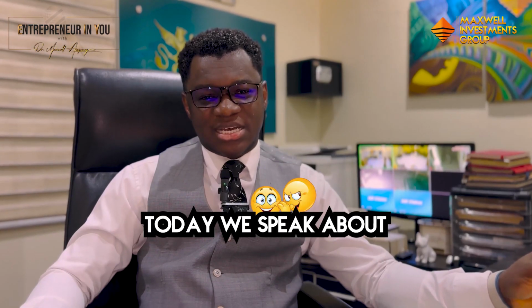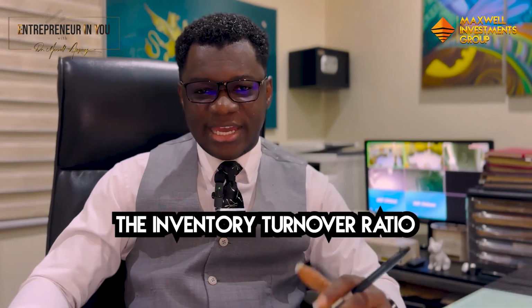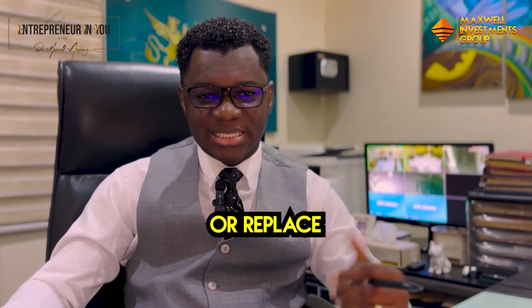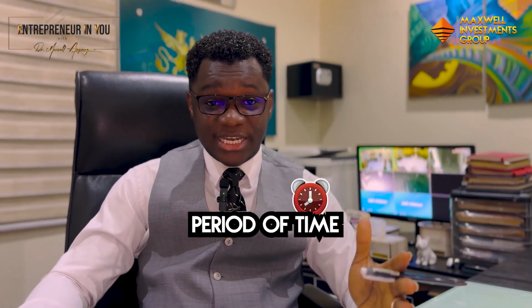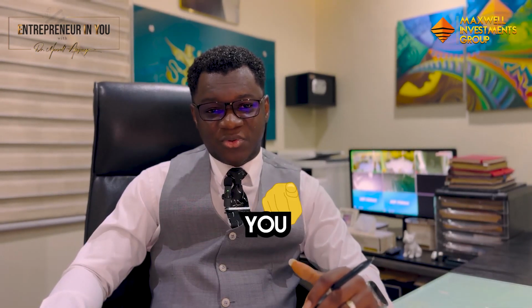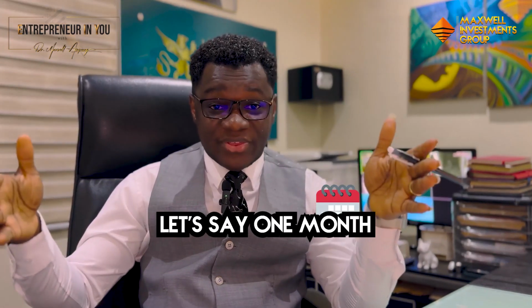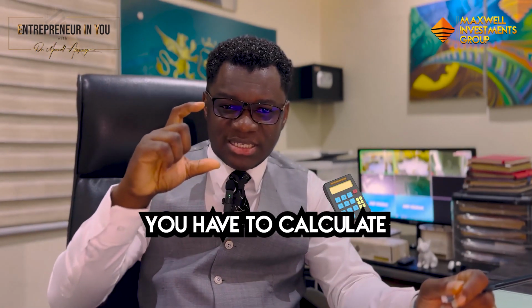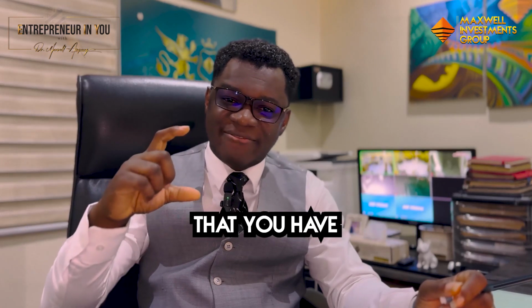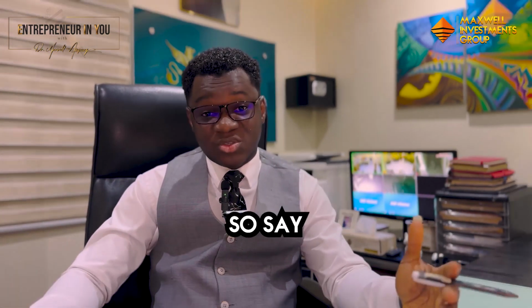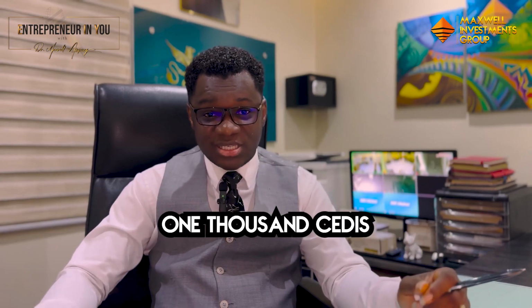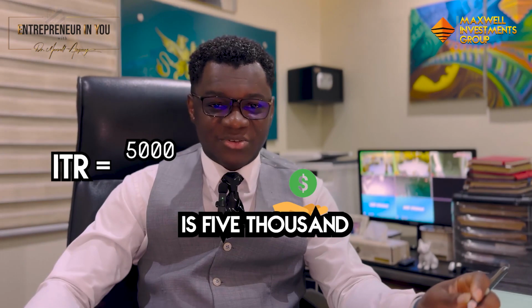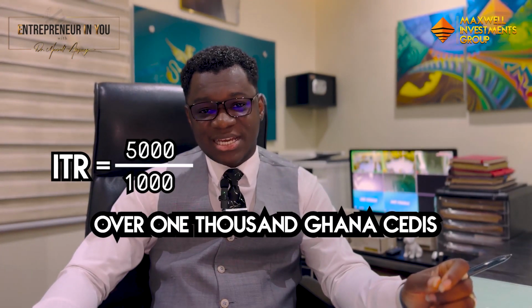Hello, today we speak about our inventory turnover ratio. The inventory turnover ratio tells us how many times we sell or replace our goods over a certain period of time. So let's say over a period of 1 month, you sold 5,000 worth of goods. Yet you have to calculate the average amount of goods that you have in your shop at every point in time. So say at every point in time you had 1,000 cedis worth of goods in your shop. That would mean your inventory turnover ratio is 5,000 Ghana cedis over 1,000 Ghana cedis, making it 5.